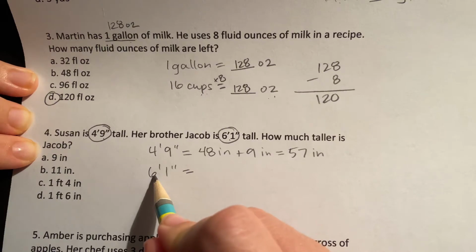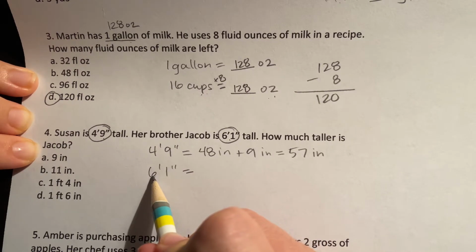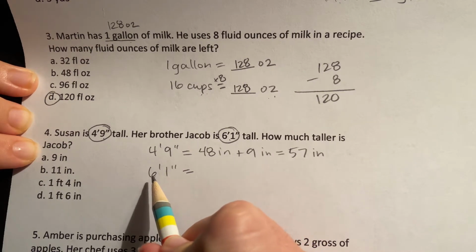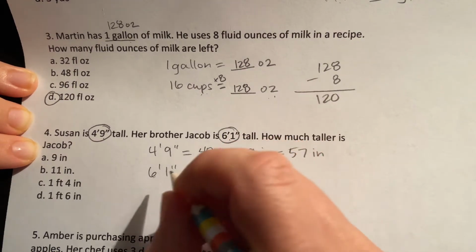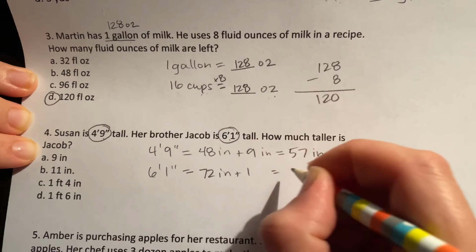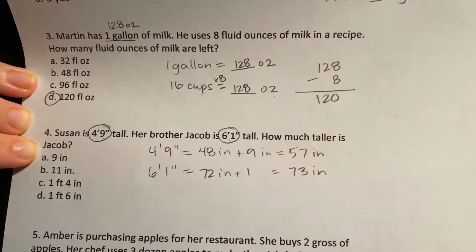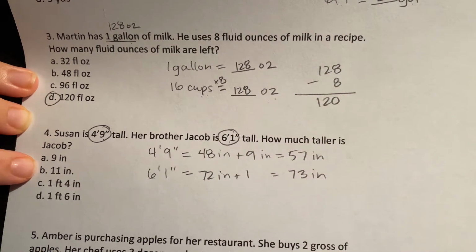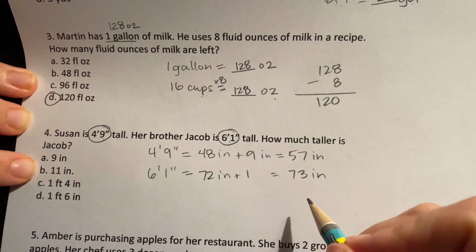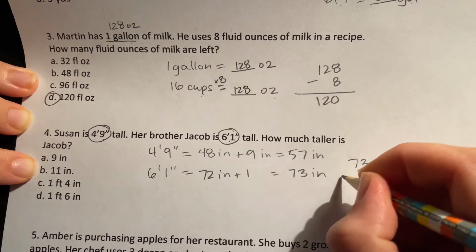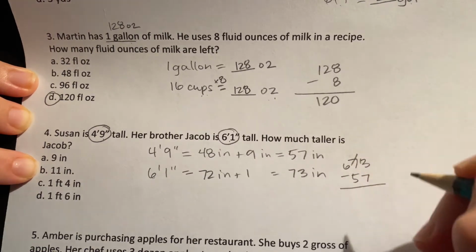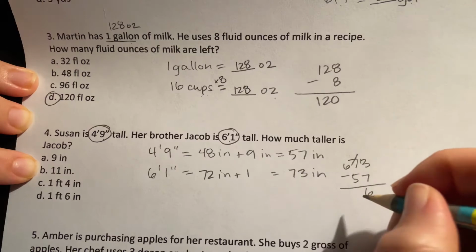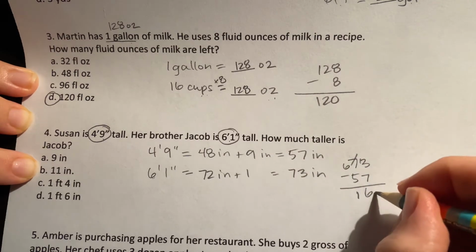To figure out 6 feet into inches, I'm going to multiply by 12. So 6 times 12, that is 72 inches. Plus 1 inch, that is 73 inches. Now all I need to do is find the difference between these two. So I'm gonna do 73 minus 57. 3 minus 7, borrow, is 6, 6 minus 5 is 1, so 16 inches.